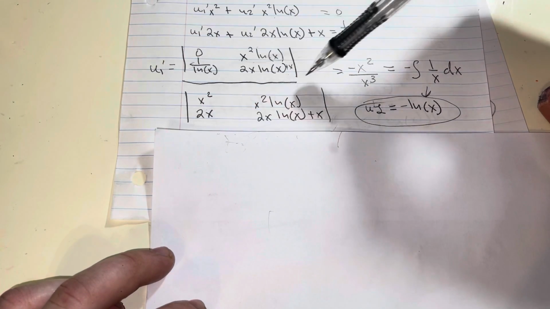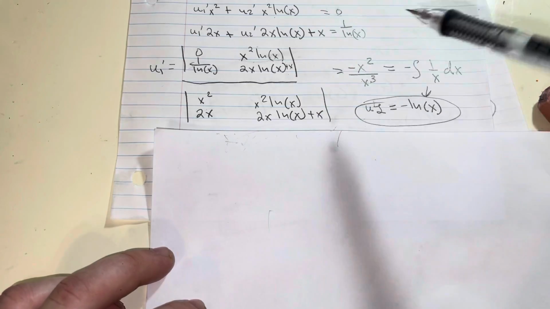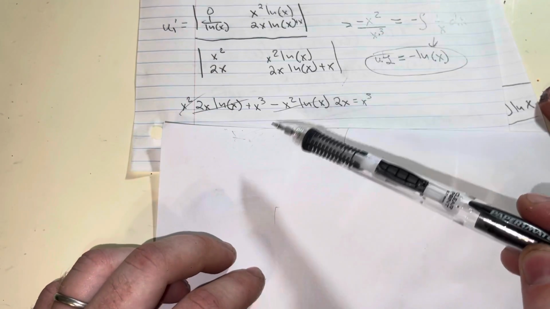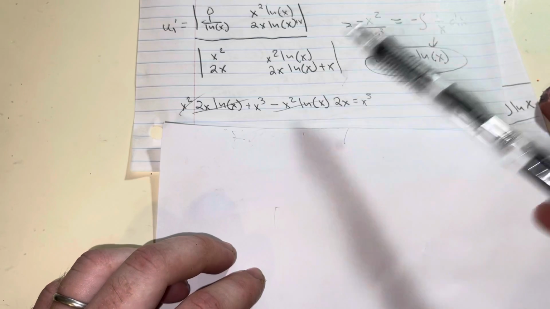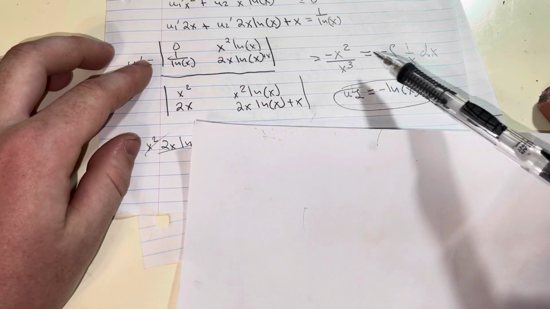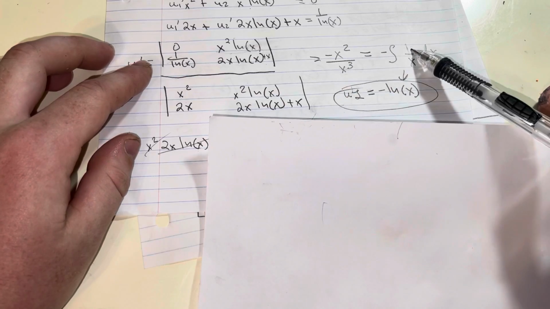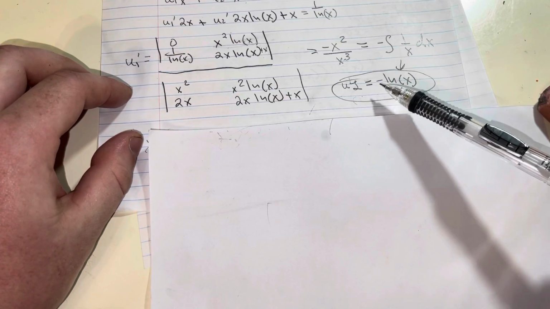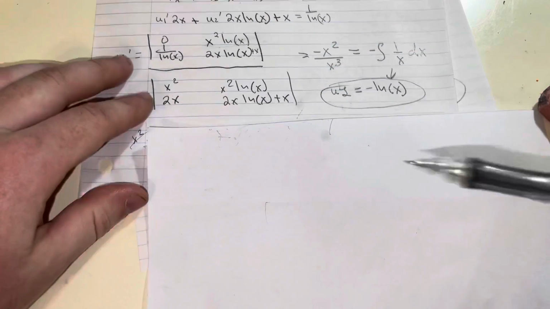We get that negative. This is pretty straightforward. Everything cancels but the x^3, so we get that. Then we have just an x left here, take out the negative, and integrate to get u1, and our u1 is negative ln x.